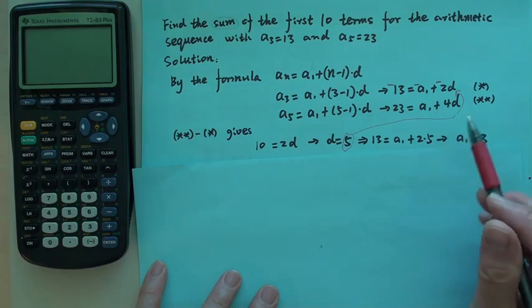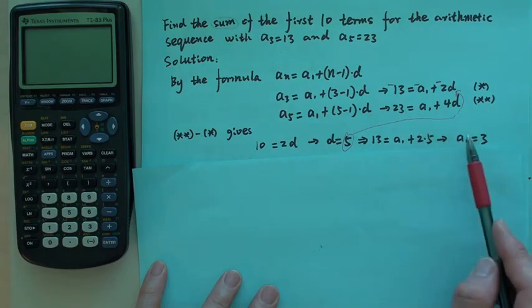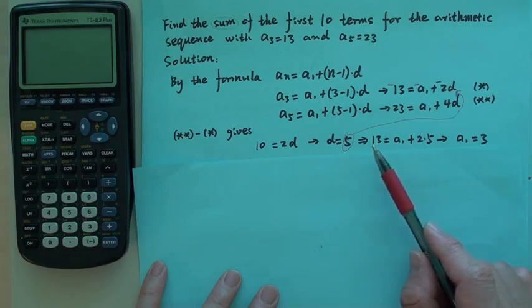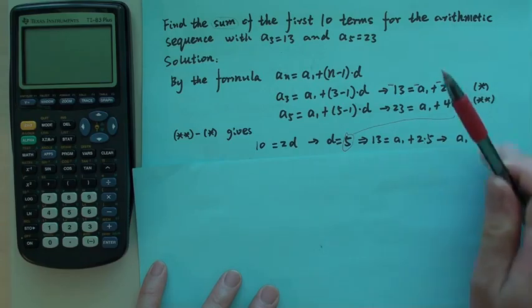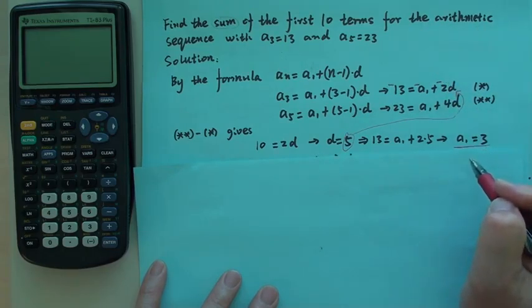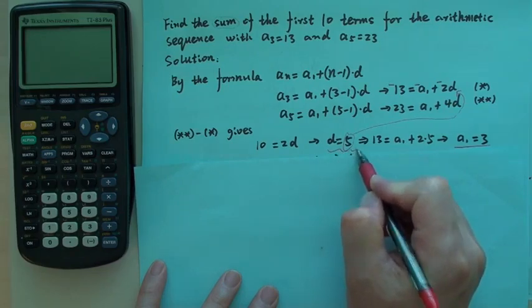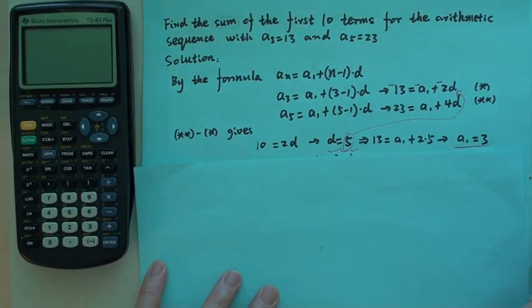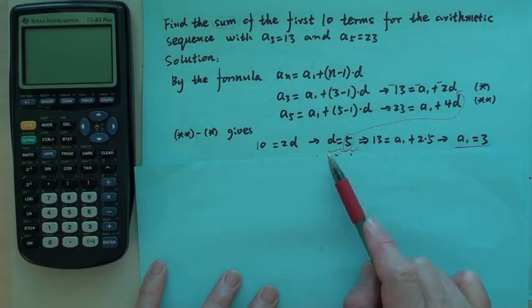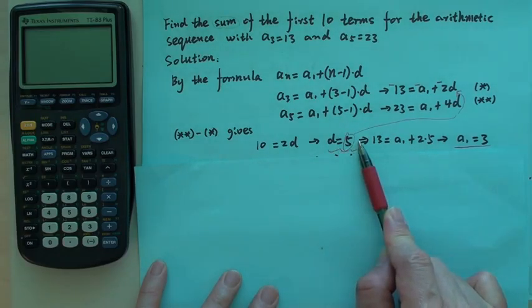So a1 comes out. If we know a1 and we know d, basically we can find out everything. With the first term and the common difference, we can find everything we wanted.